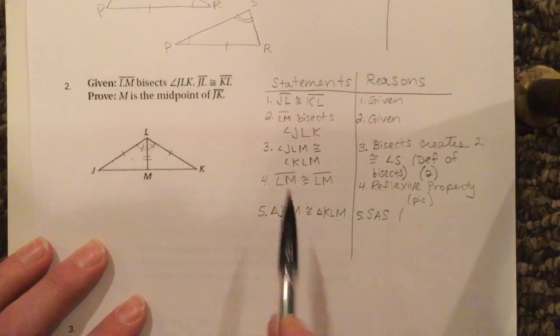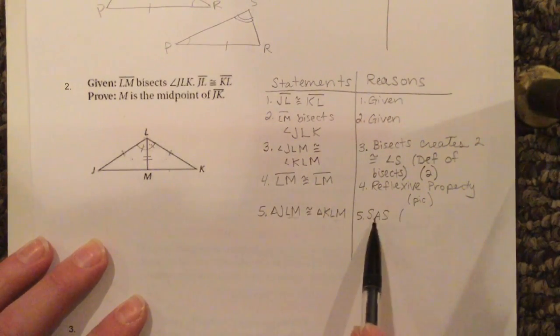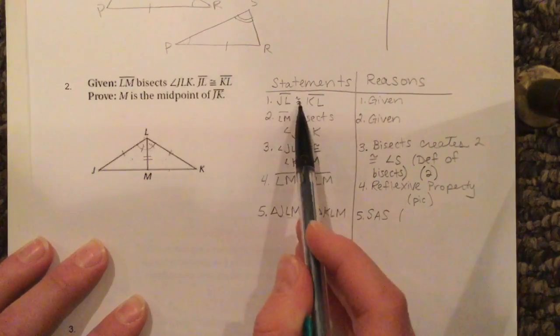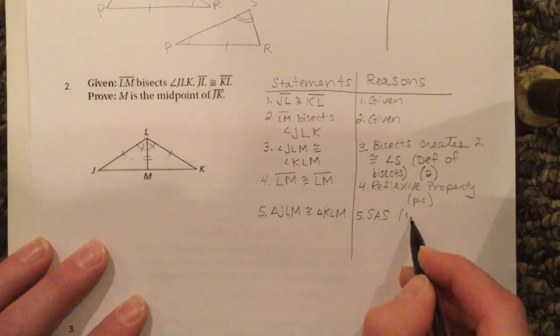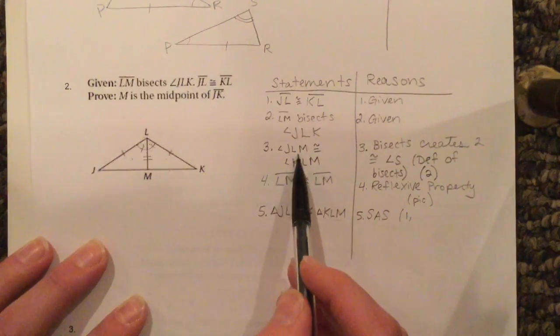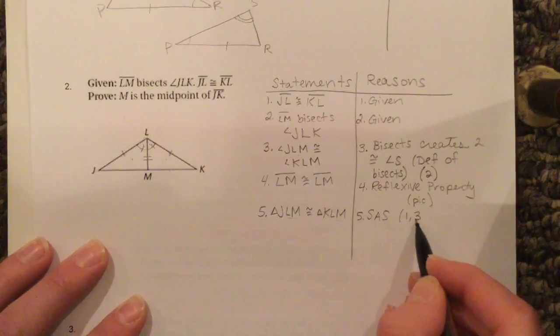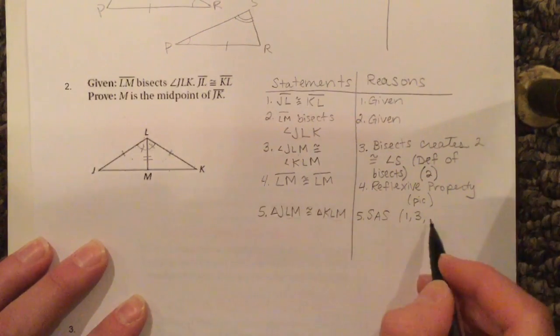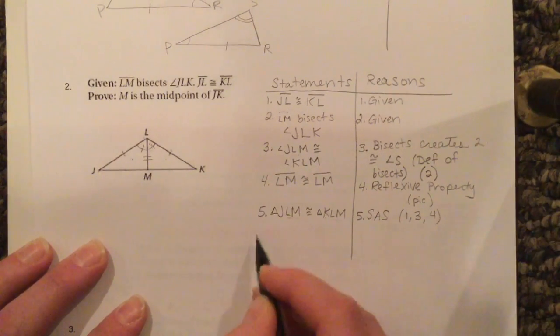Now, which statements did we use to come up with side, angle, side? First, we had these sides, JL and LK, so that came from statement number 1. My angles, right here, that came from statement number 3. Finally, the last side came from statement number 4, LM is congruent to LM.